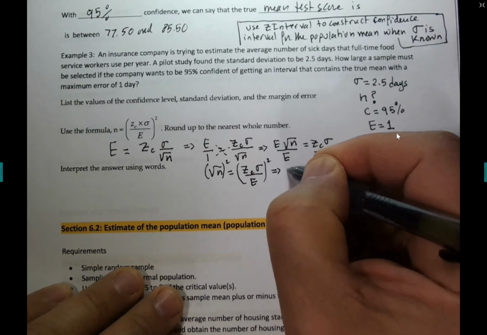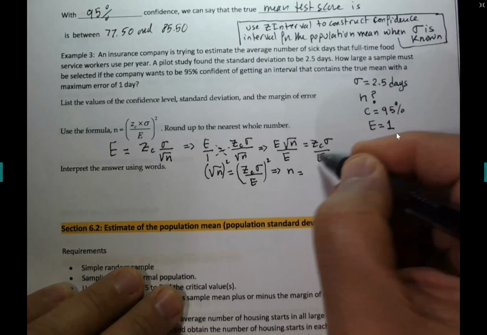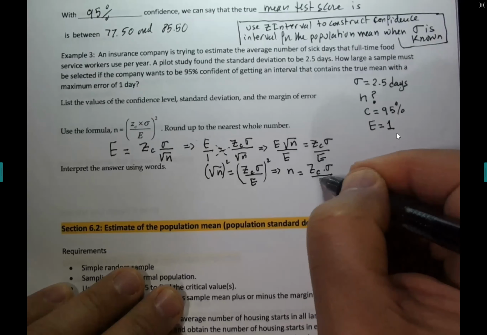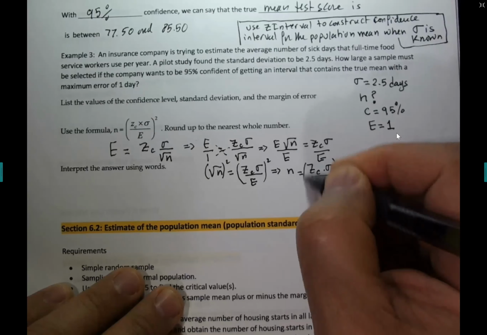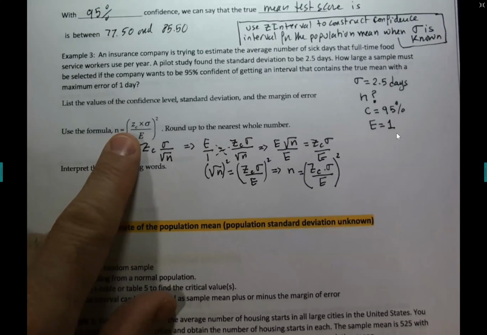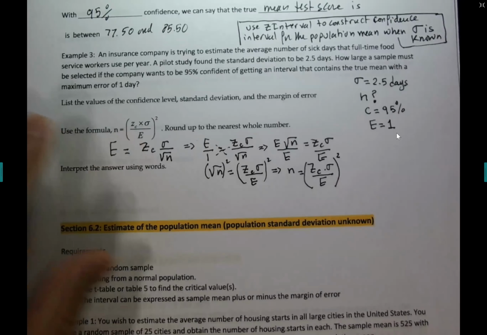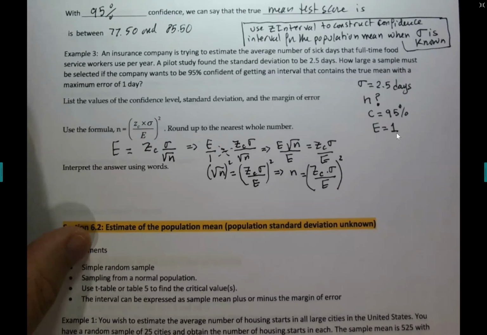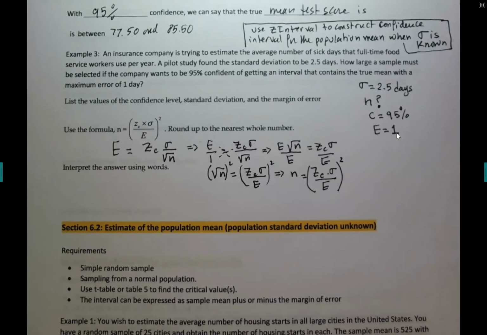And that's gonna give you guys n equals ZC times sigma over E, squared. And that's the formula that you can see. I do provide this formula on any question where they ask you to do a sample size for your convenience, but you already have it now in the handout. That's the formula. And now, guys, I'm going to show you how easy it is to solve this question.